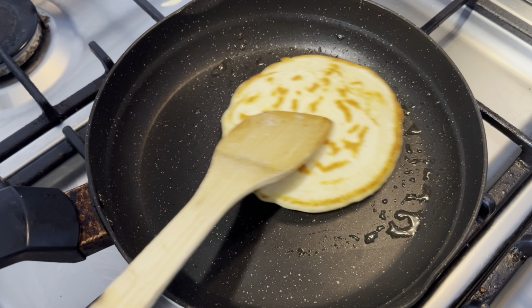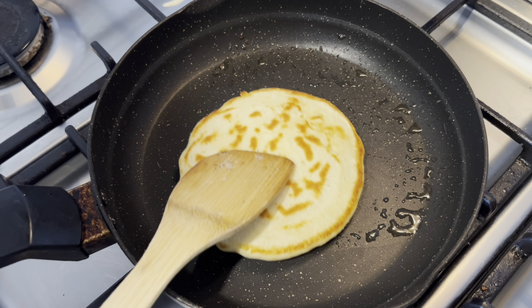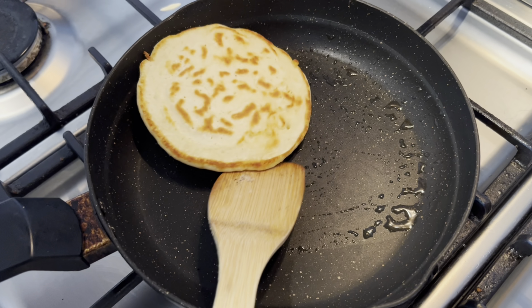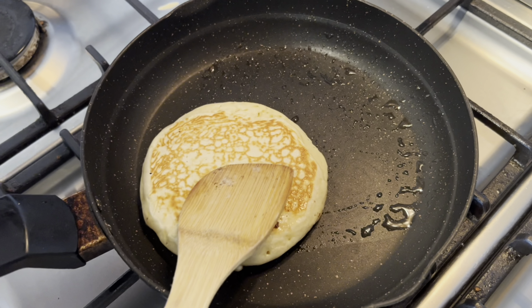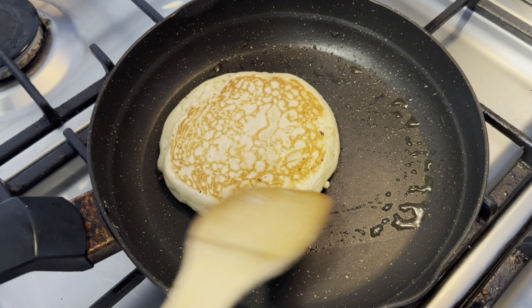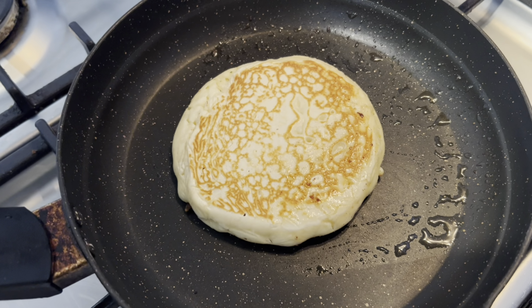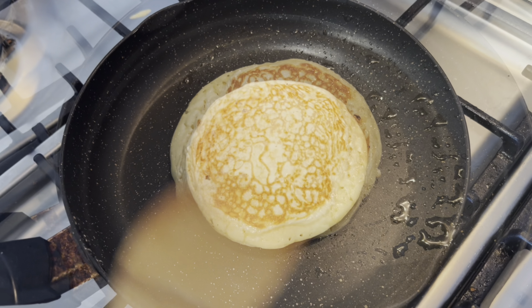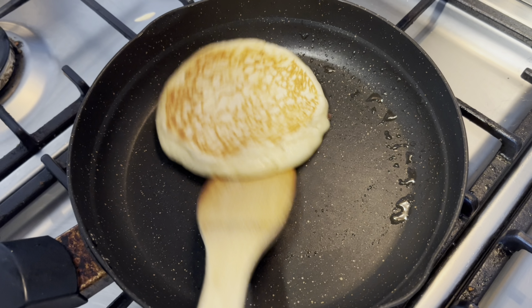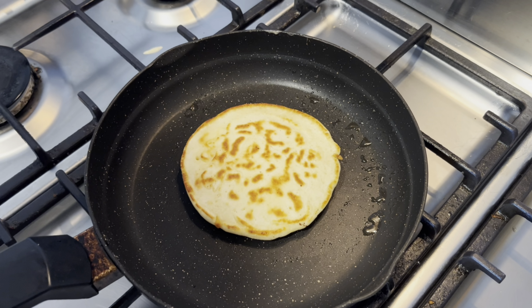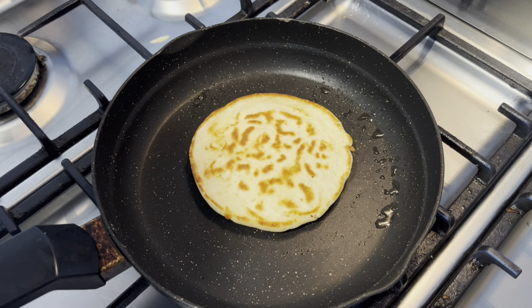When you can move the other side of the pancake, that means it's cooked or almost cooked. Flip it over to see. If it is a light yellow colour, that means it's not cooked. But if it's goldish brown like it is now, that means it is cooked. Once your pancake has finished cooking, put it on a plate and finish cooking the rest of your batter.